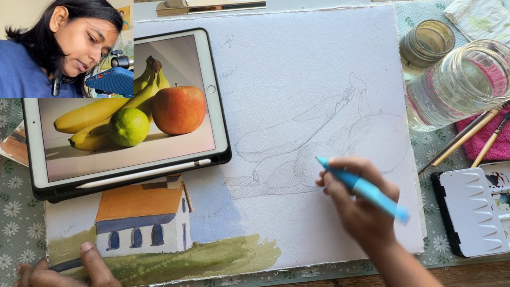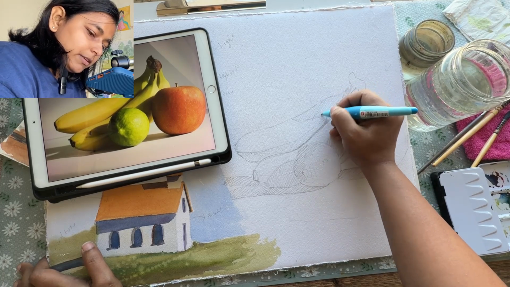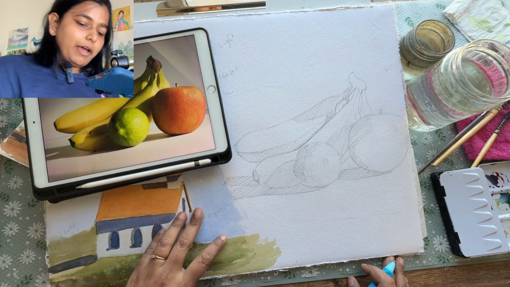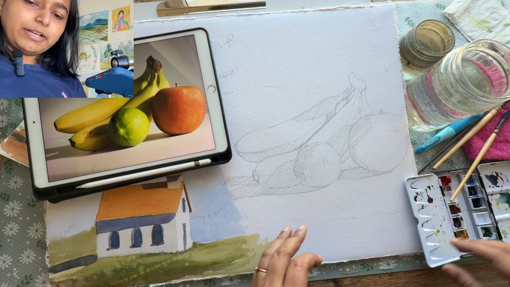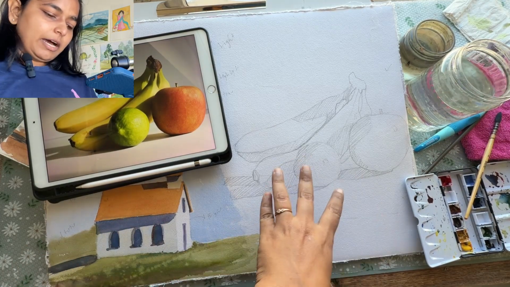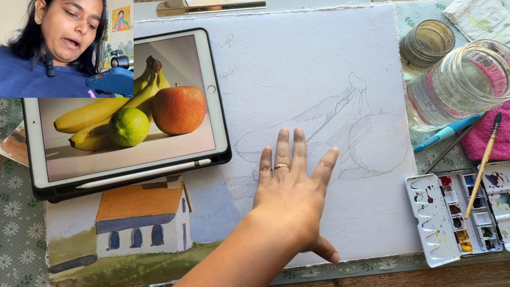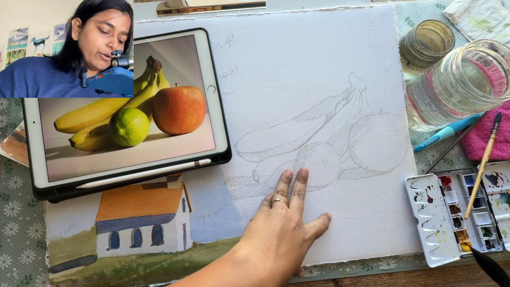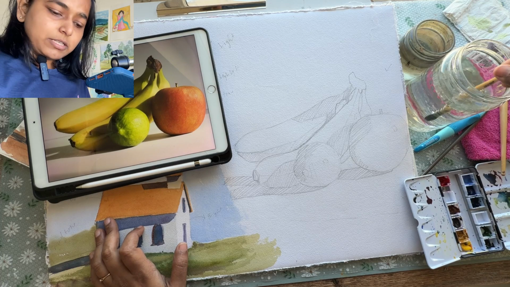Here this is a full shadow part from this banana, and it is falling on the first banana. And the background is in a mid-tone. It is not on the very dark side. There are a few ways: you can start with the background and then go to the foreground, or you can start with the foreground, which is the objects. I will start with the objects first.